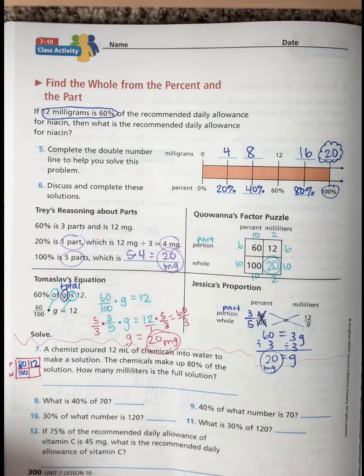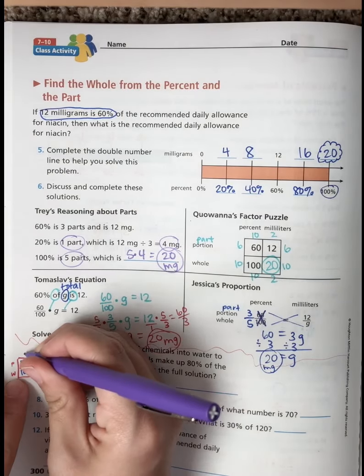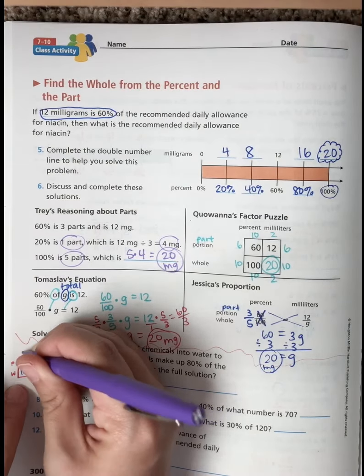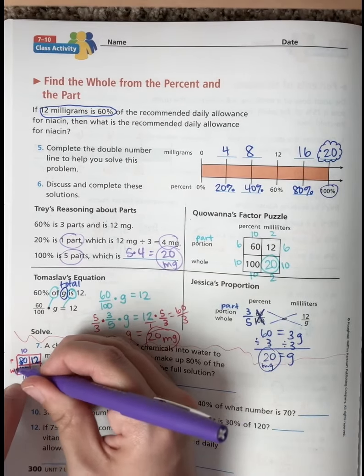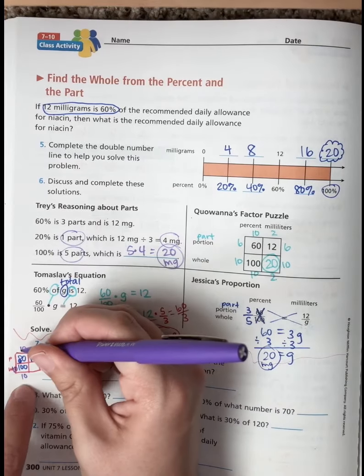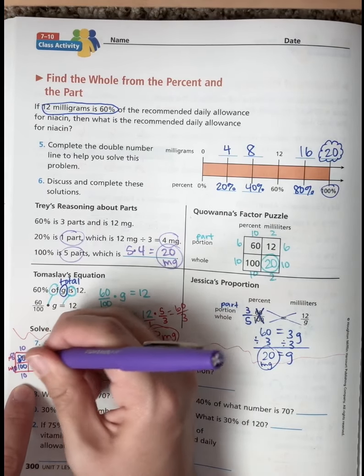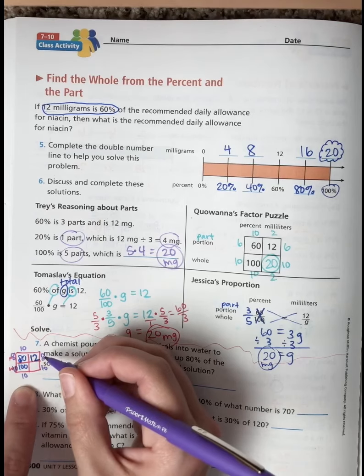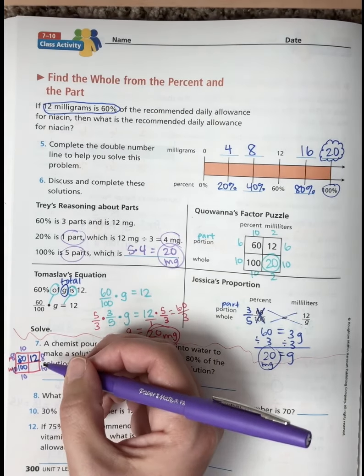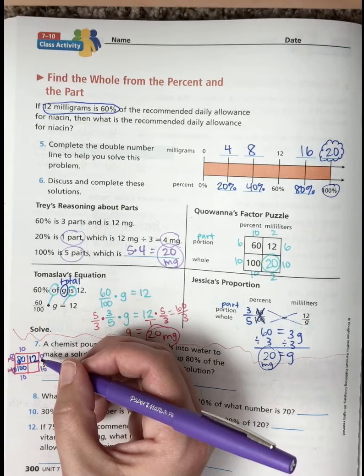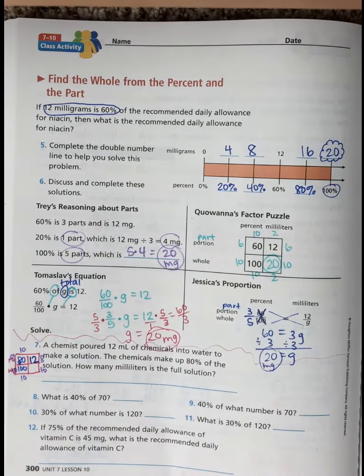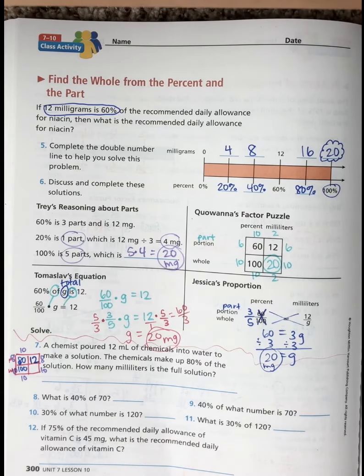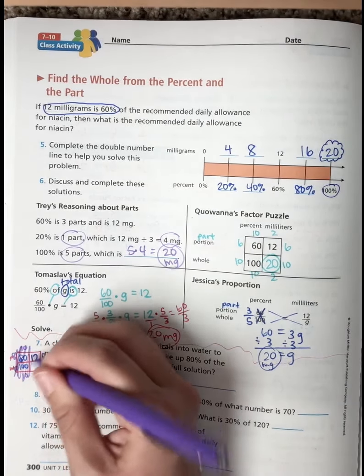So now I can use the strategies of just a regular factor puzzle. I'm going to say 10 is what these have in common. So how do I get to 100? 10 times 10, slide it over. How do I get to 80? 10 times 8, slide it over. Oh no, what happened? This is not going to be good for a factor puzzle because 8 times nothing gives me 12. What was I thinking? Okay, no factor puzzle. I give up on that.